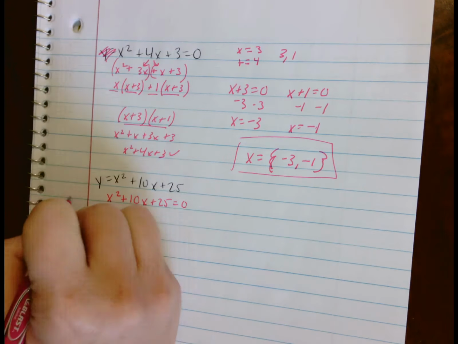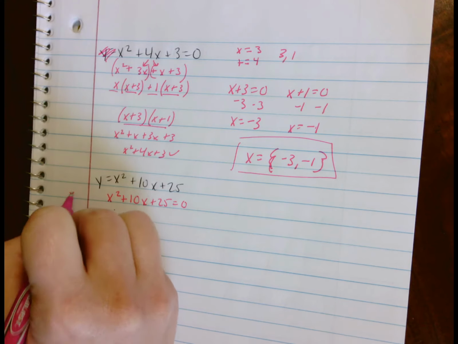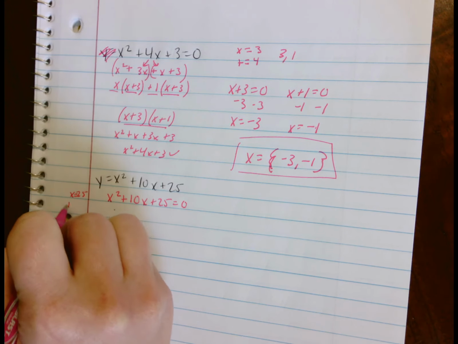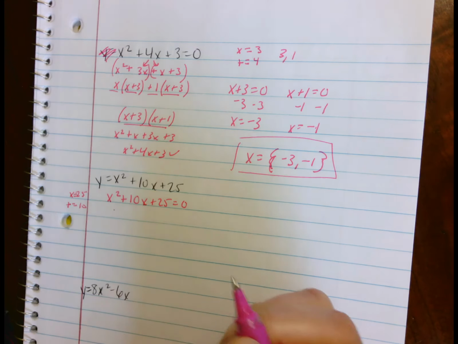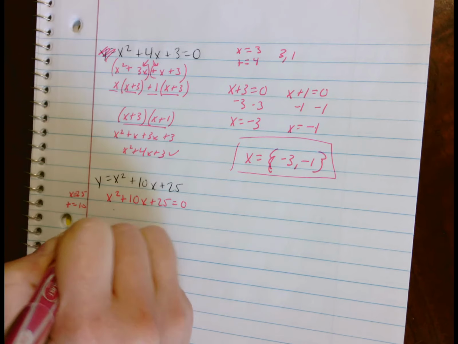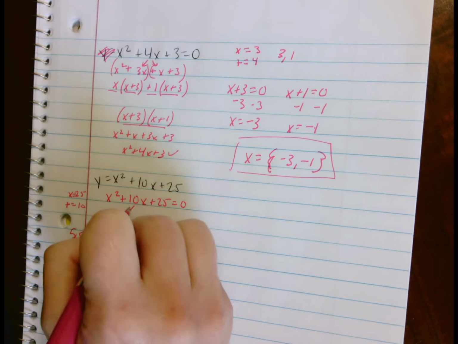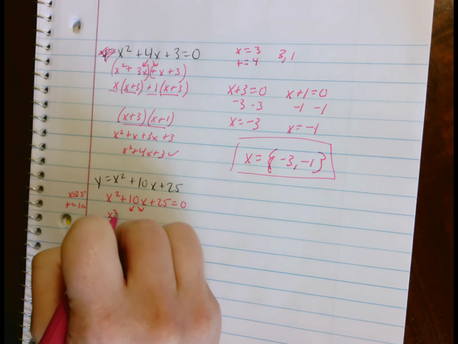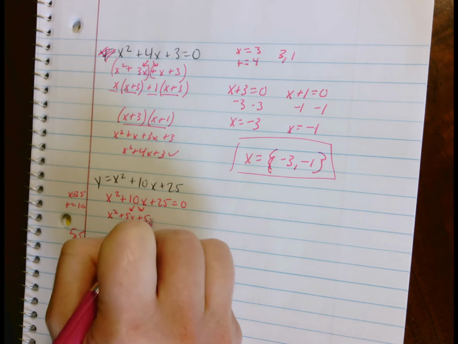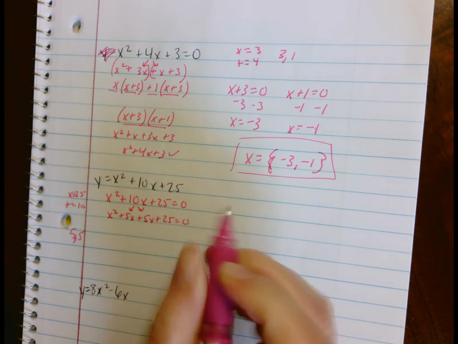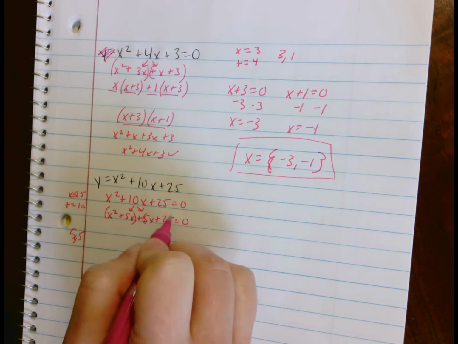So I'm looking for two numbers that multiply to equal 25 and add to equal 10. In this case that's 5 and 5, because 5 times 5 is 25, and 5 plus 5 is 10. So I'm going to split this into 5 and 5. So x squared plus 5x plus 5x plus 25. We're going to group it.